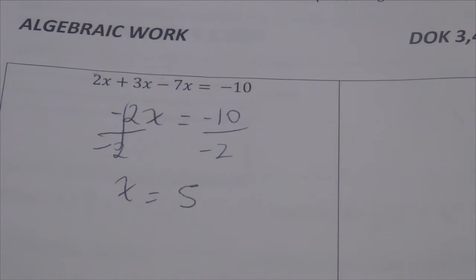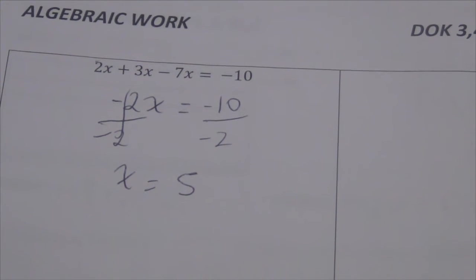Okay, it's not gonna happen all the time, but right now, yeah, we'll do that.